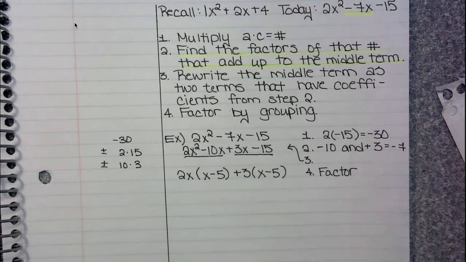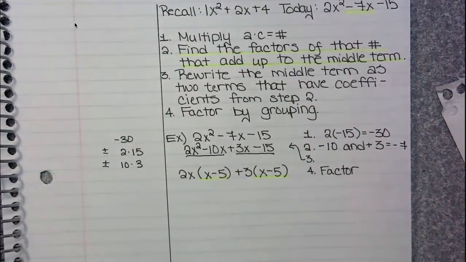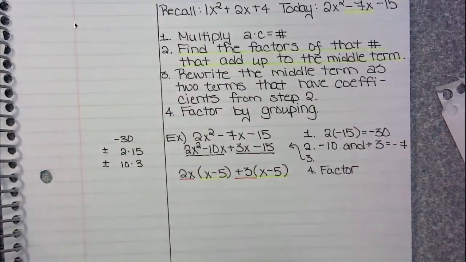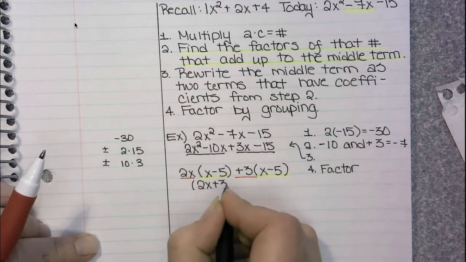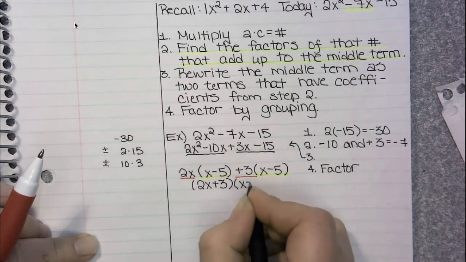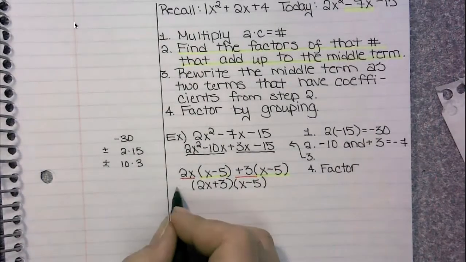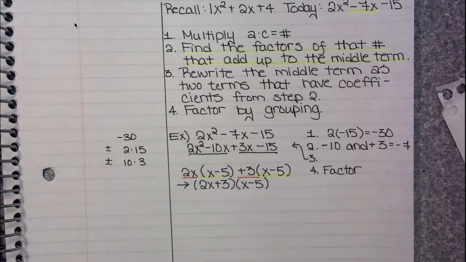And here you notice each of these has an x minus 5. That's what we're looking for. We need to get the same thing in those parentheses when we're factoring. So I'm going to take this 2x plus 3. We're going to put that into parentheses and multiply by x minus 5. And this is our factored form of ax squared plus bx plus c. Now let's look at some more examples.